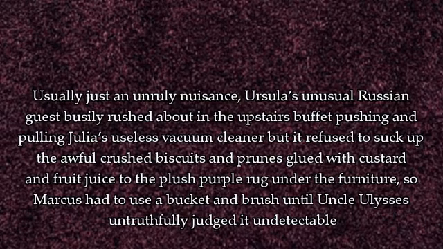Usually just an unruly nuisance, Ursula's unusual Russian guest busily rushed about in the upstairs buffet, pushing and pulling Julia's useless vacuum cleaner, but it refused to suck up the awful crushed biscuits and prunes glued with custard and fruit juice to the plush purple rug under the furniture. So Marcus had to use a bucket and brush until Uncle Ulysses untruthfully judged it undetectable.